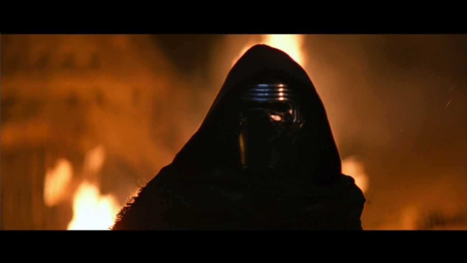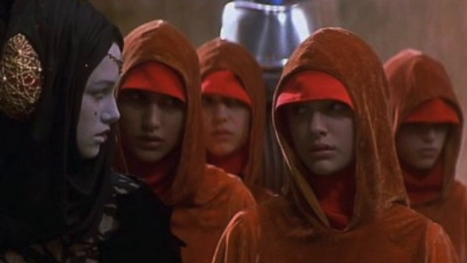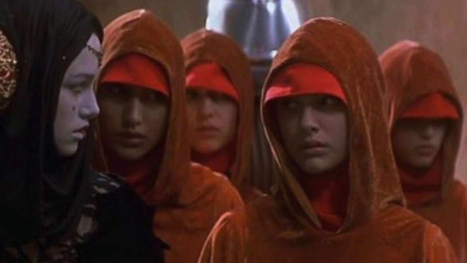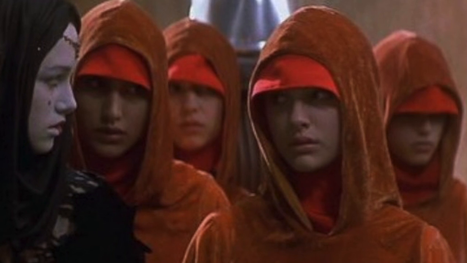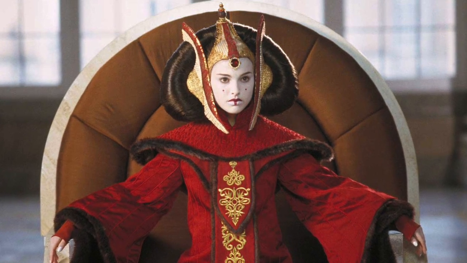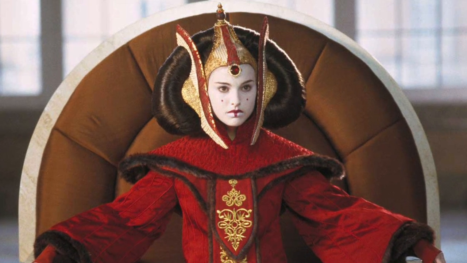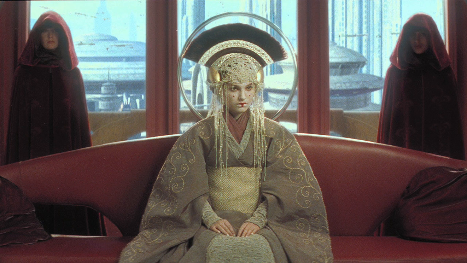And then going back even further, to the prequels, there's also a parallel with Padme. When we're introduced to her, she's disguised from us from the very beginning. She's hidden from us using two extremes. She's a queen wrapped up in ornate, opulent costumes. She's barely recognizable at points. In some cases I'm like, that doesn't even look like Natalie Portman. She's just so made up.